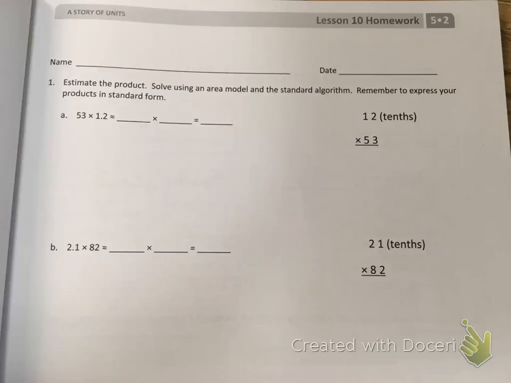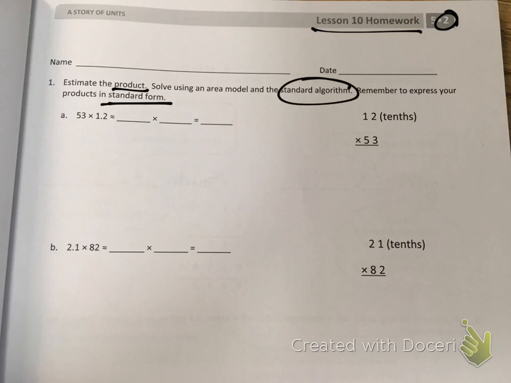All right, today we are doing Module 2, Lesson 10 homework. We're going to estimate the product, solve using an array model, and the standard algorithm. And we're going to remember to express your products in standard form. So we need to remember to produce it in standard form. Also, I'm only going to be showing the standard algorithm because that's what we're trying to get our kids to do. So first we have to estimate the product.